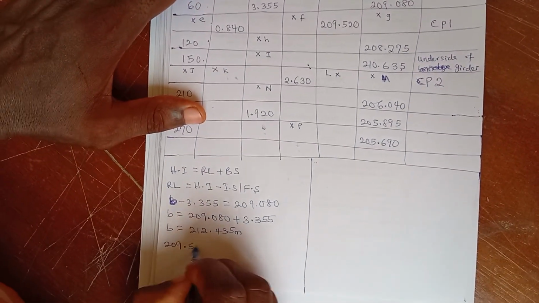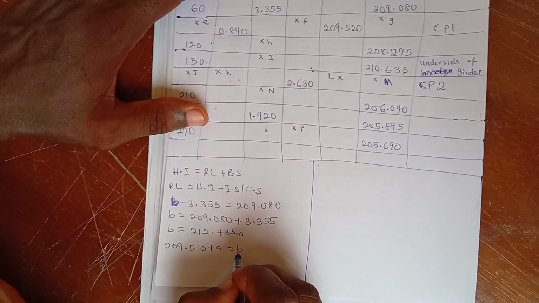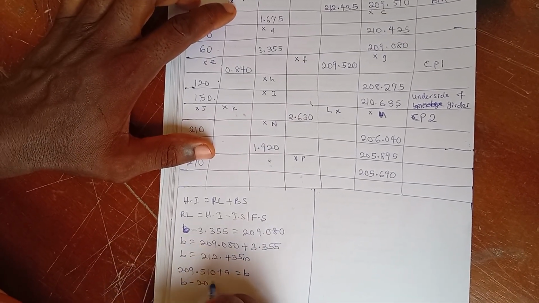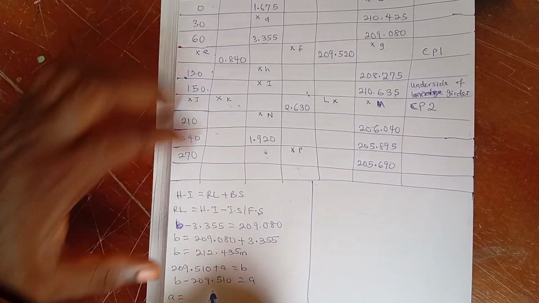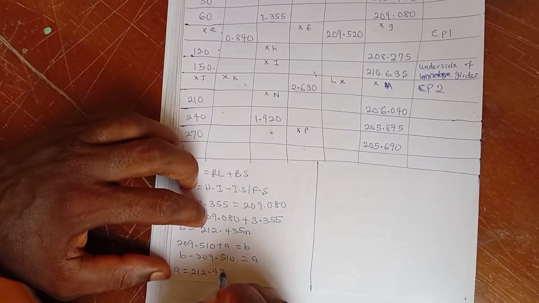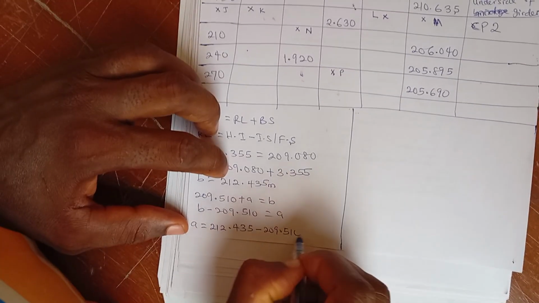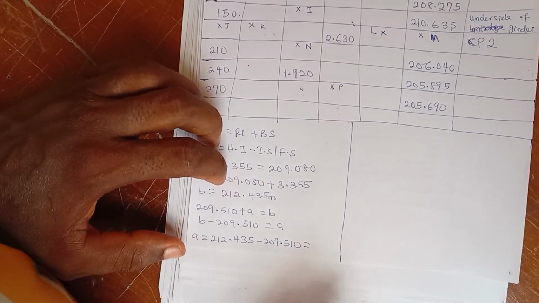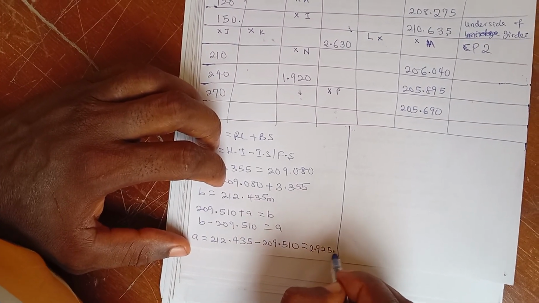Now, good. Since we've gotten the value of this height of instrument, and knowing fully that the reduced level of this point plus this A will give us this B, that is 209.510 plus A is what's going to give us B. But we know the value of B now. We are looking for A. That shows B minus 209.510 will give us A. What is the value of B? We just got that to be 212.435 minus 209.510. When you subtract this, we have A to be 2.925 meters.